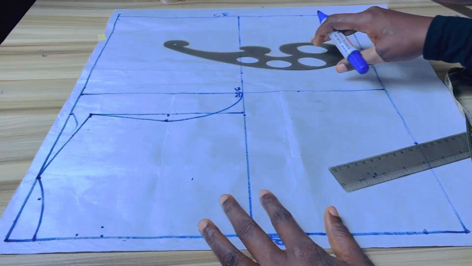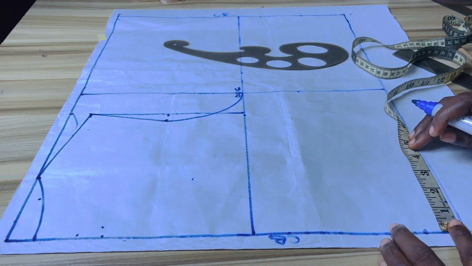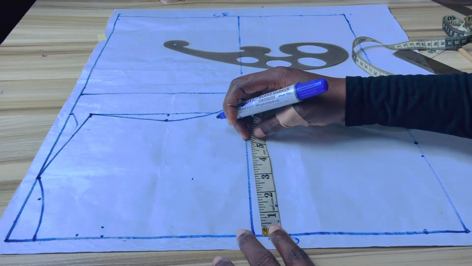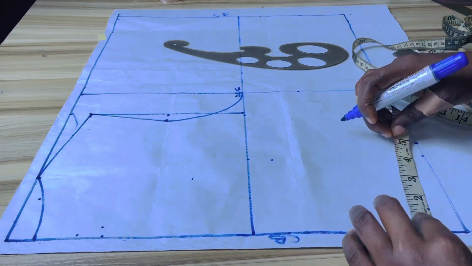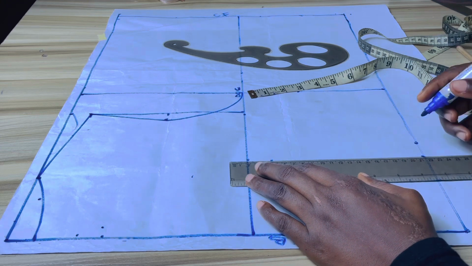So next thing we need to do now is input our bust span, which is 4 inches. Our bust span is 4 inches. At this point we have to come down by 1 inch. I hope you can understand everything that I'm doing. Then we input our darts.